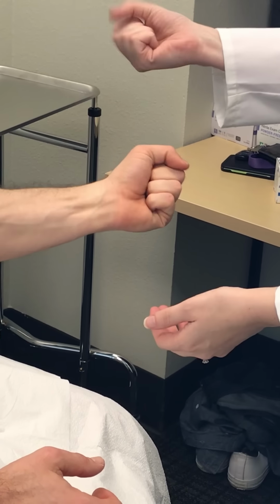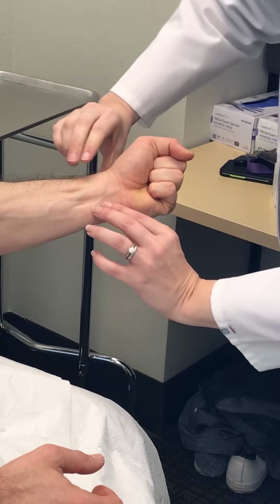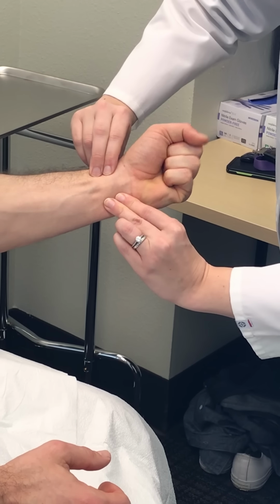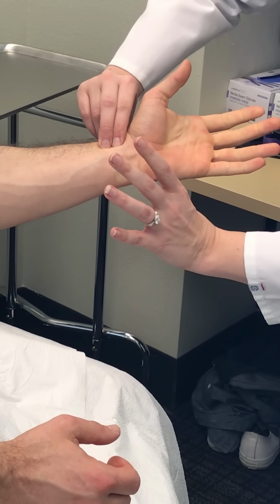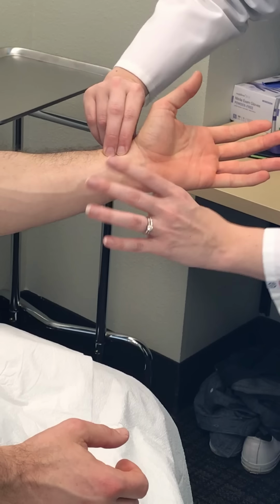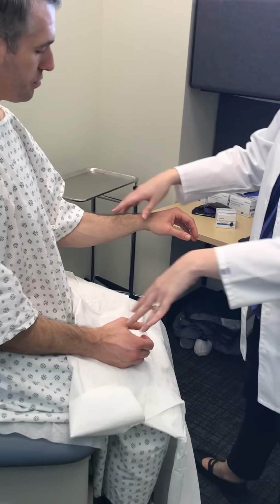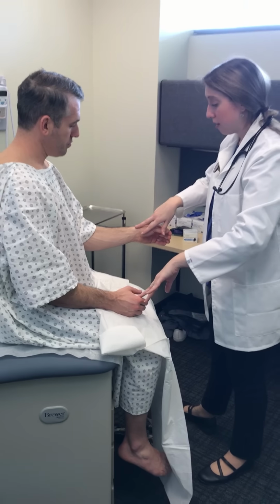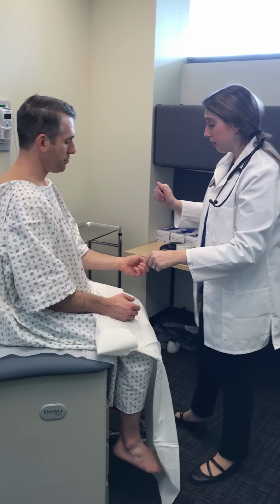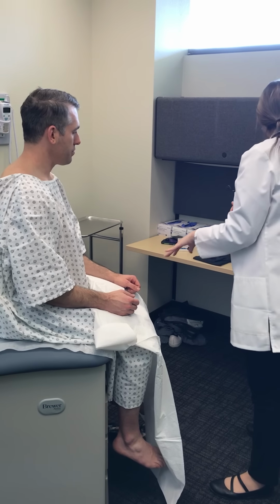So let's do it again for the other side. Push. I'm going to occlude both. Open for me, please. And I'm going to let go of the ulnar artery, keeping the radial artery occluded, and we see good blood flow from the ulnar artery. So we now know both upper extremities are well vascularized with both the radial and ulnar arteries. So that was the Allen test.